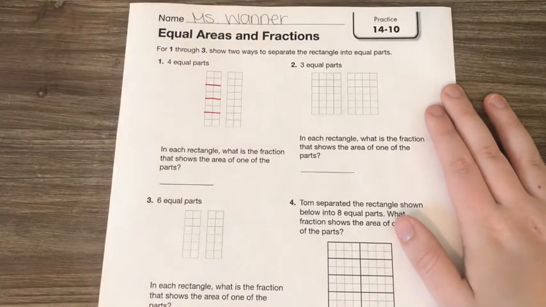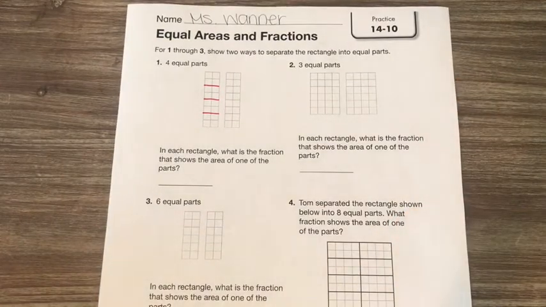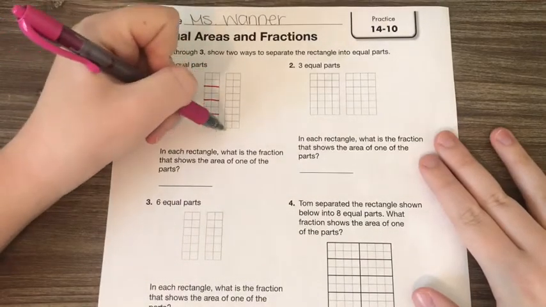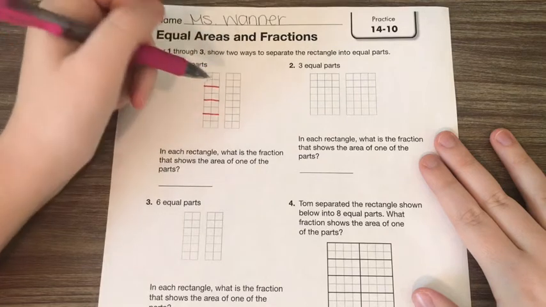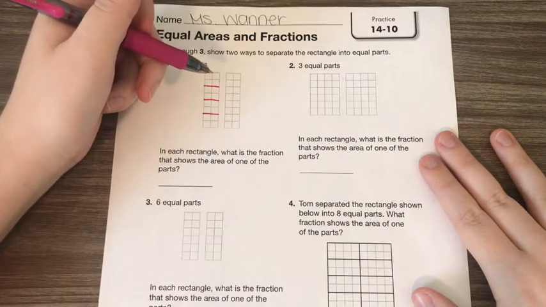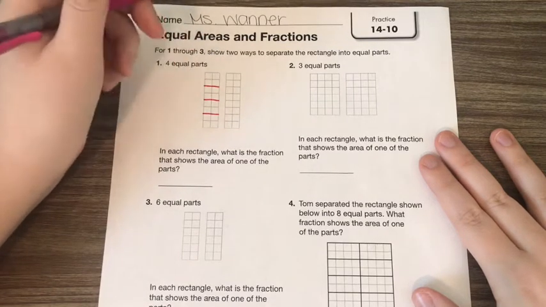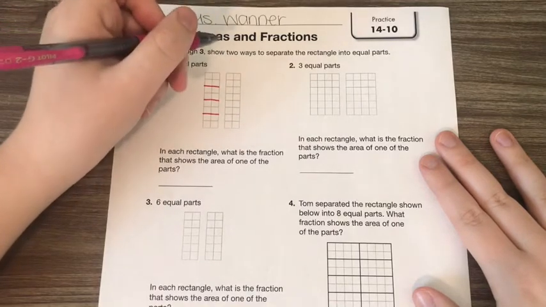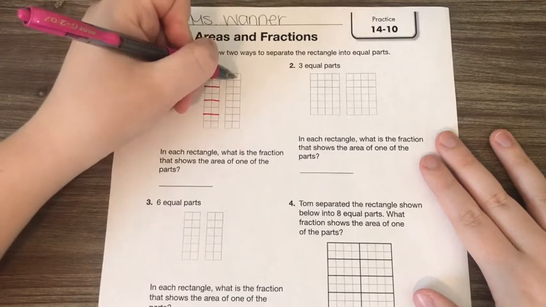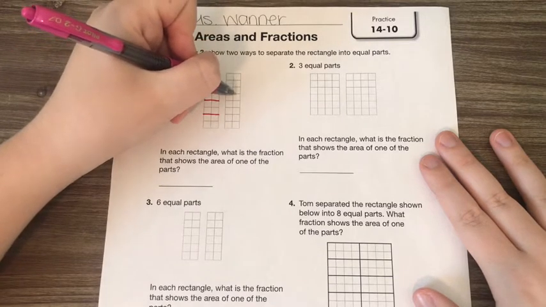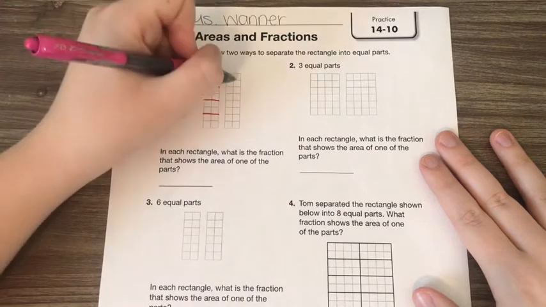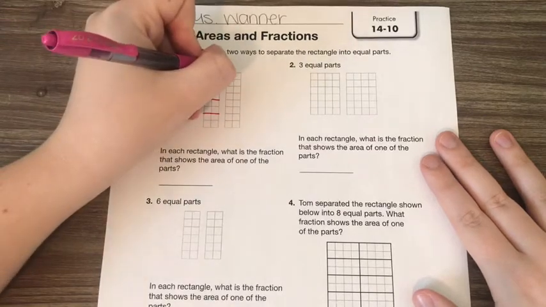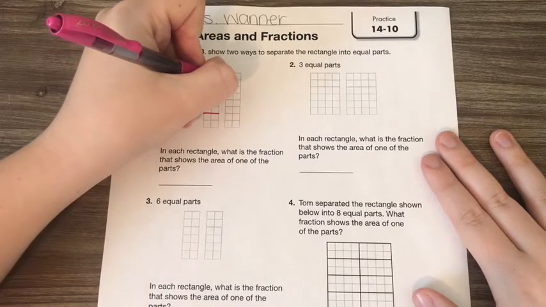Let's see if there's another way. What could be another way that we can split this into equal parts? We know that this is a length of 8 and this is a width of 2. Oh, I know. If I can do something like this, but a little different. Maybe if I can see if I can do 4, like 1, 2, 3, and 4, and that be a part, maybe that would work. So I can do that by splitting it down the middle.